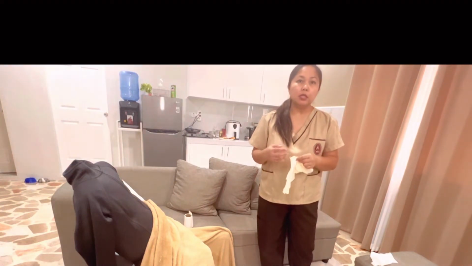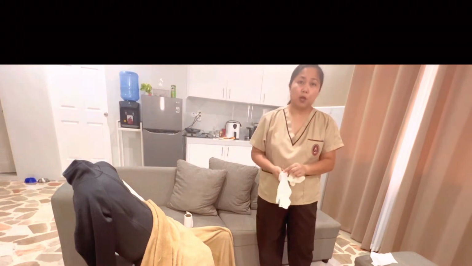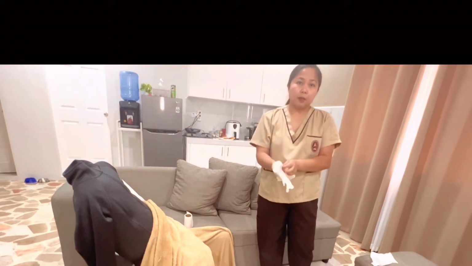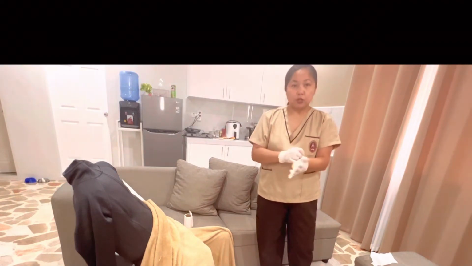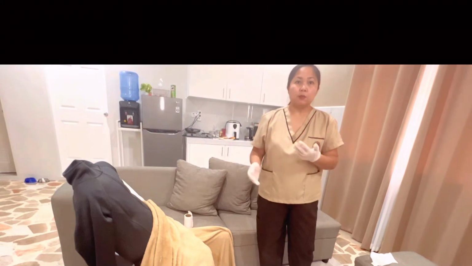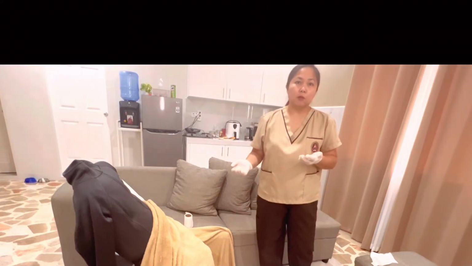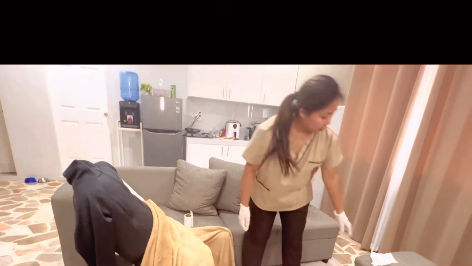Because you will be dealing with bodily fluids, you would like to protect yourself as well. And then once you don on your gloves, you would like to assist the patient in a standing position. If the patient needs some assistance, like cleaning themselves, you would like to get some tissue rolls.